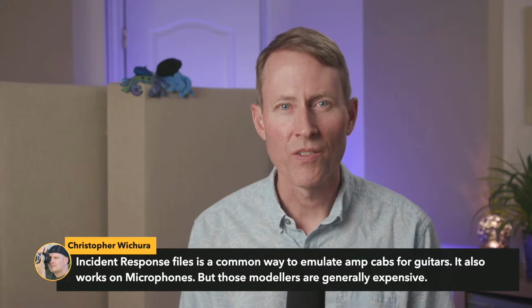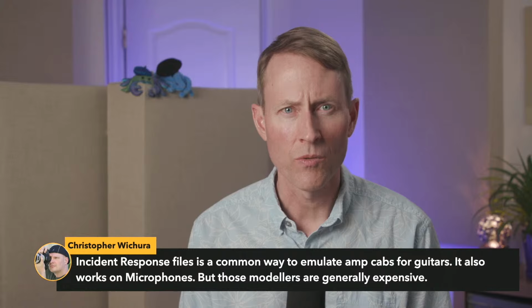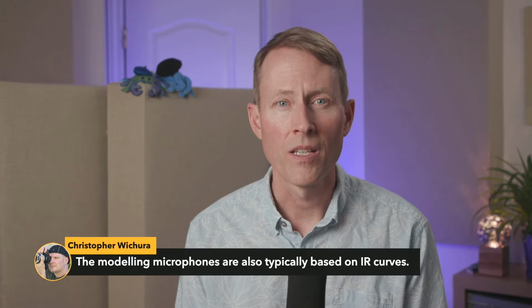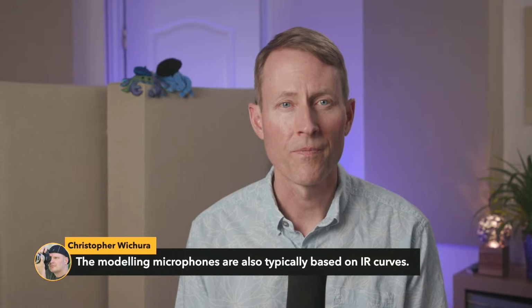Impulse response files is a common way to emulate amp cabs for guitars. It also works on microphones, but those modelers are generally expensive. The modeling microphones are also typically based on IR curves.